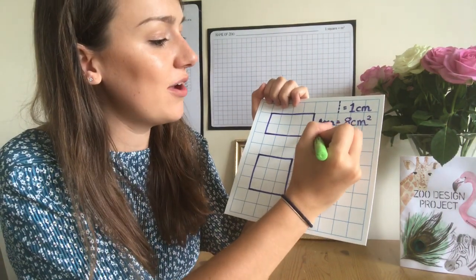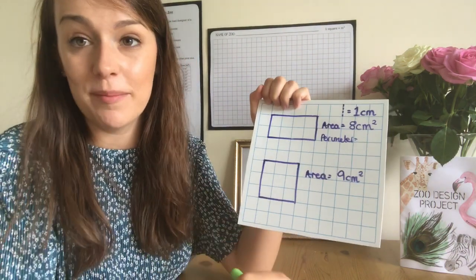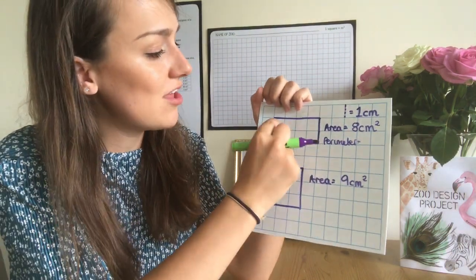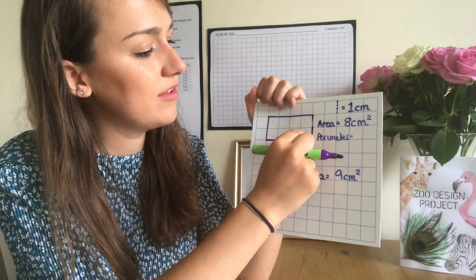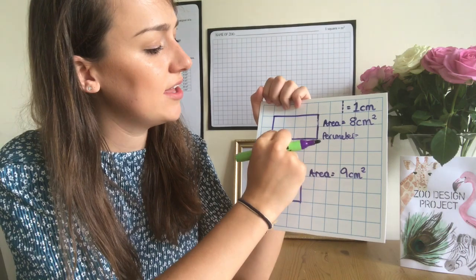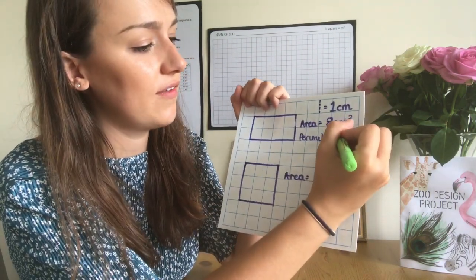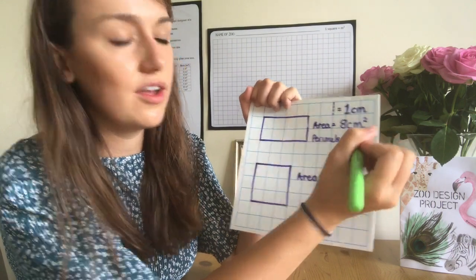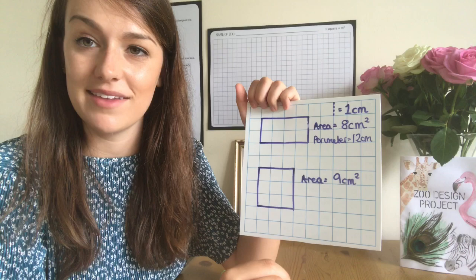Okay, so another way you could do this is to quite simply count the amount of centimetres around the edge. So we could go 1, 2, 3, 4, 5, 6, 7, 8, 9, 10, 11, 12. So the perimeter is 12 centimetres. Our ant would have to walk 12 centimetres to get the whole way around our rectangle.